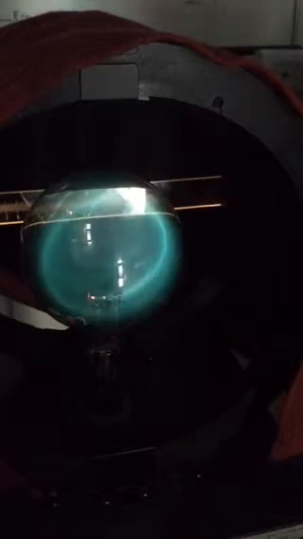So let's see if I can get this to work. Why is that happening? Let me tweak this a bit. Okay, there we go. So now I'm going to take the magnets. You'll see that when I get the magnet nearby, I can actually bend the electrons.